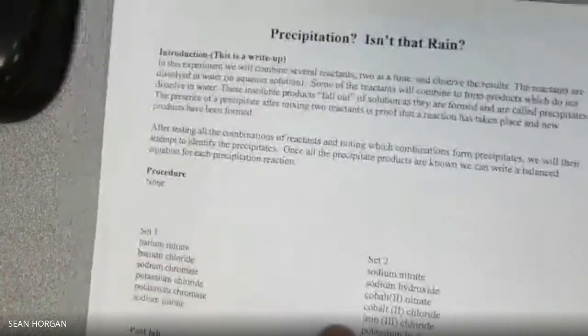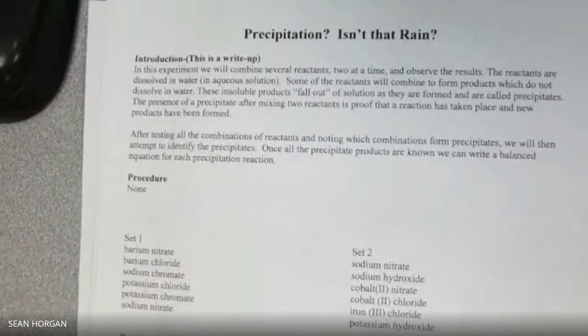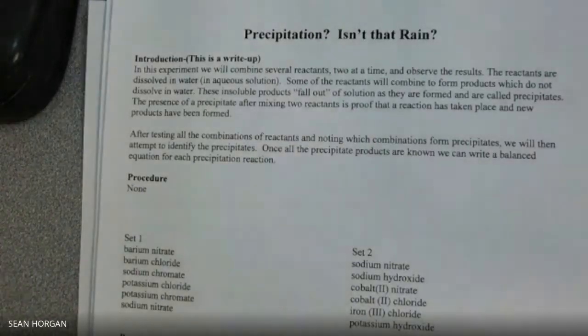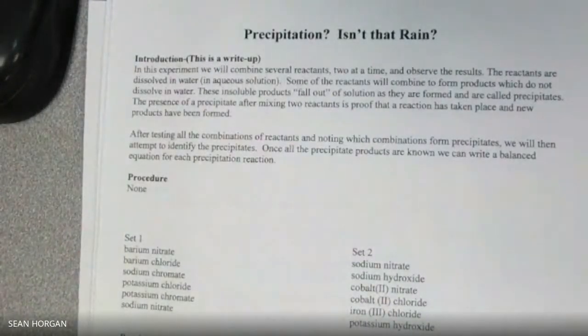All right, so this is the precipitation lab. You'll have a copy of this that I placed in Google Classroom, and we're going to go ahead and do it relatively quick for you. All right, so here's what we're going to do.